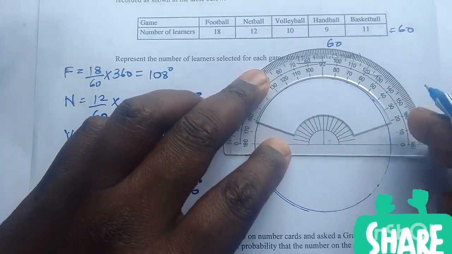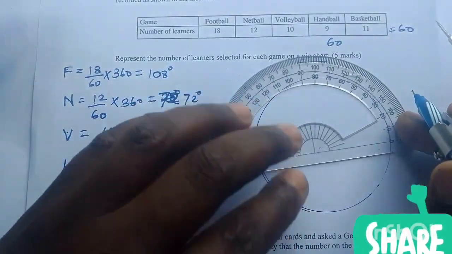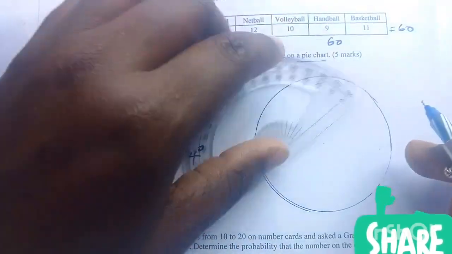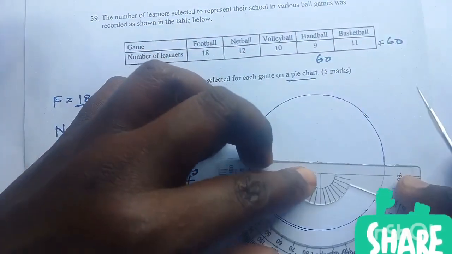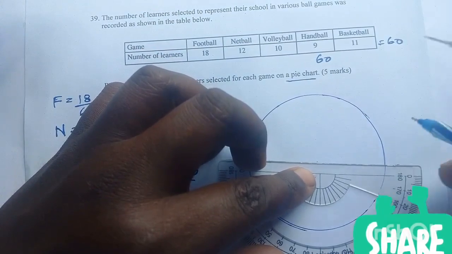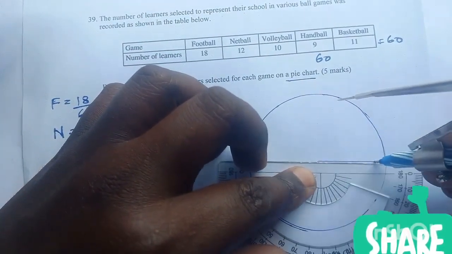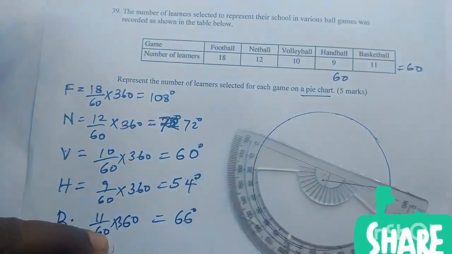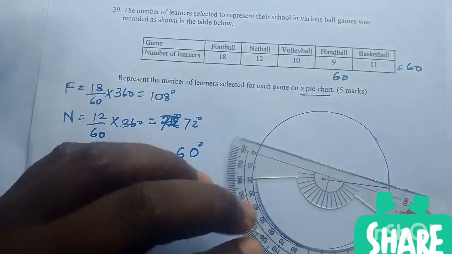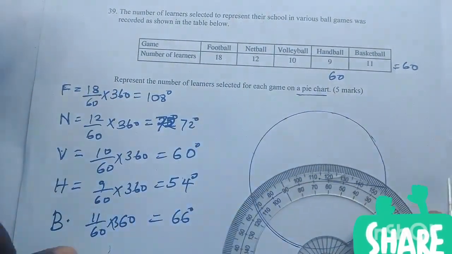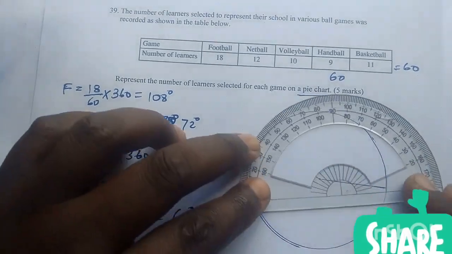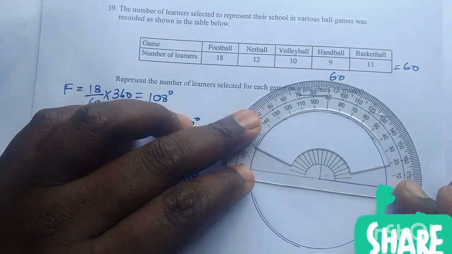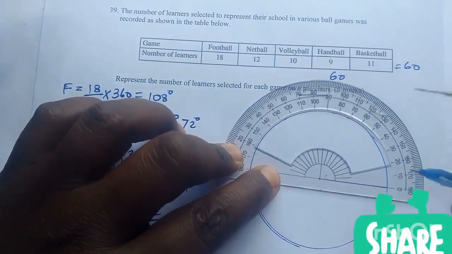So I can start at this point. I can even start here. I can draw my first line, because this is the center. Now from there, I will start. I can measure football 108. I can stand here and measure 108.